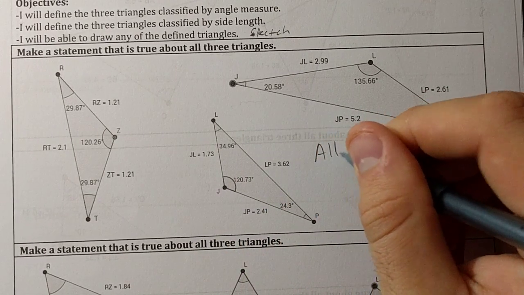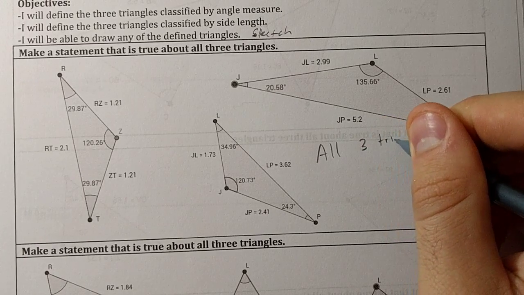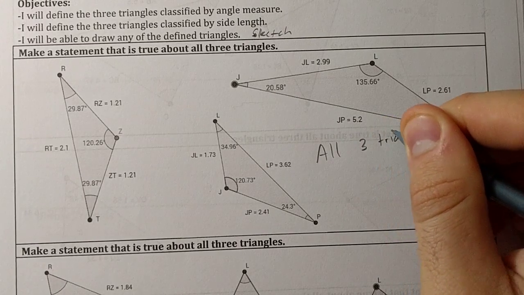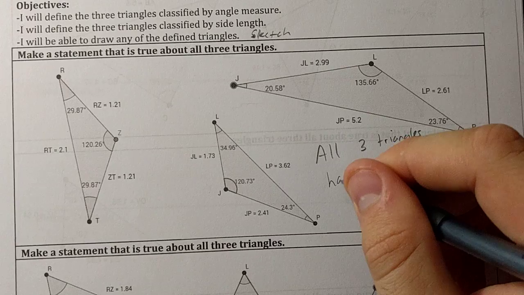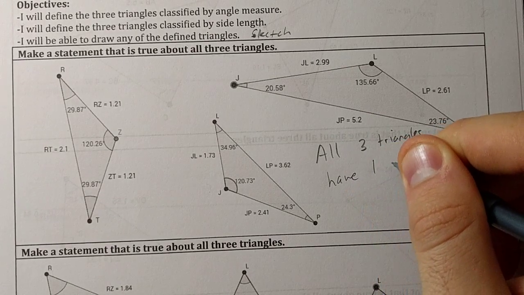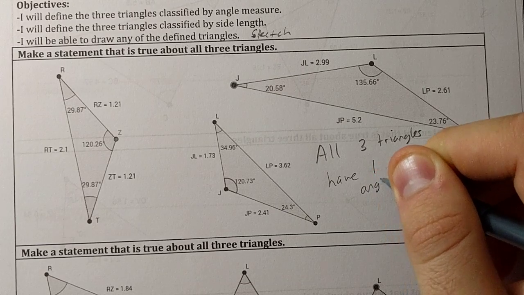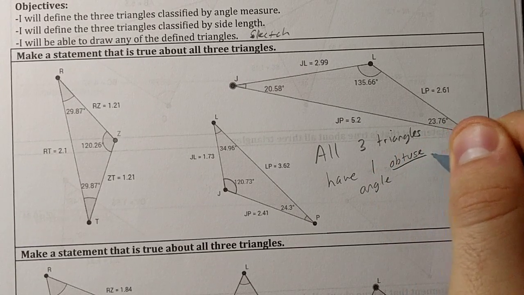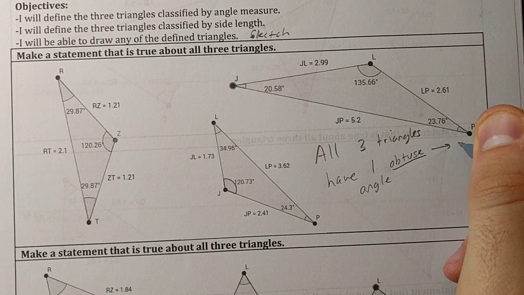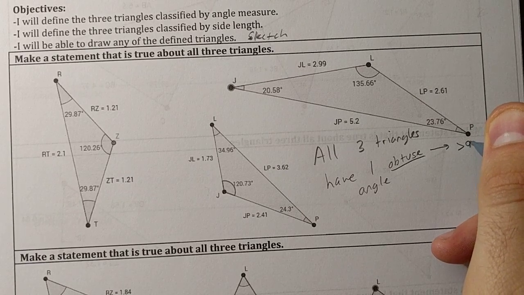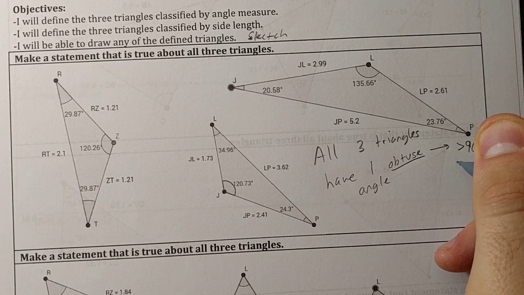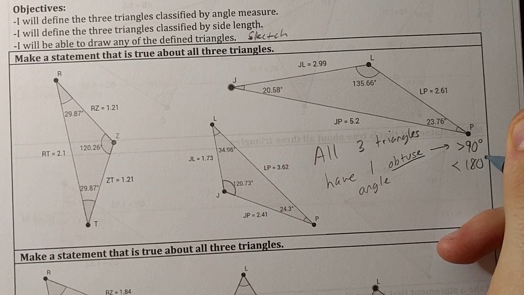So the statement we can make is all three triangles have one obtuse angle. And to remind you, an obtuse angle is an angle that's larger than 90 degrees, but also less than 180.